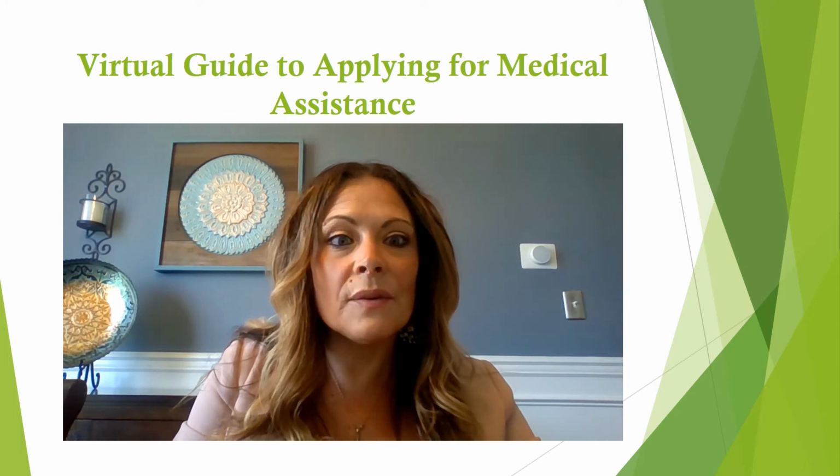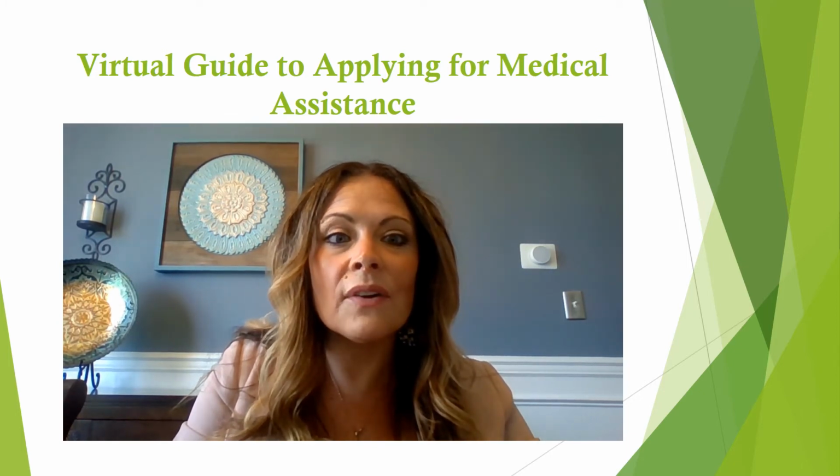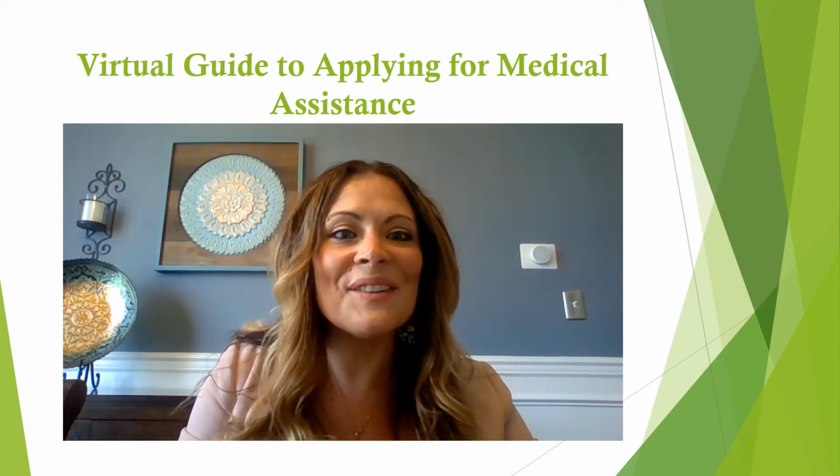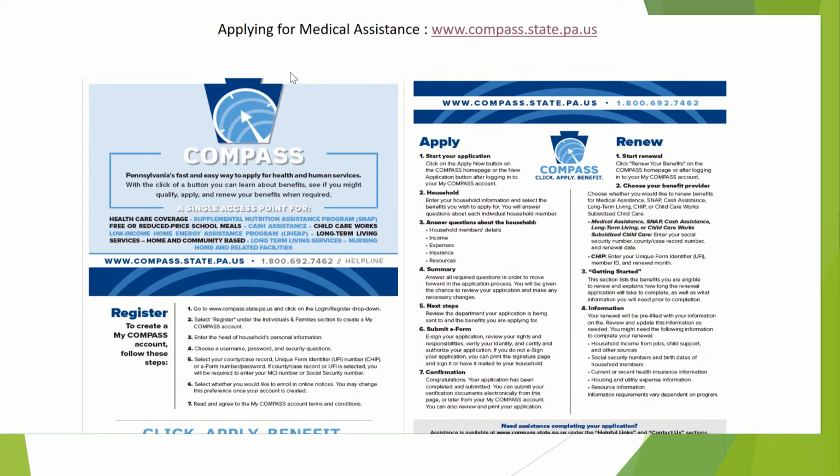The 4 ways to apply for medical assistance that I'm going to cover are online, in person, over the phone, and the paper application. So let's get started. So here is a pamphlet to show you how to register and apply on the Compass website. If you're applying online, you're going to need to register to create an account first before you apply. So let's hop over to the website and take a look.